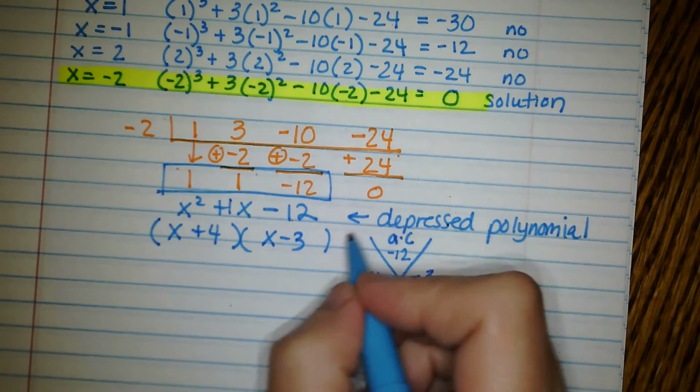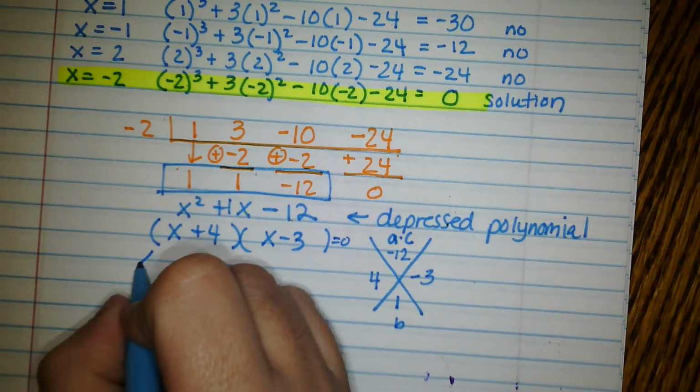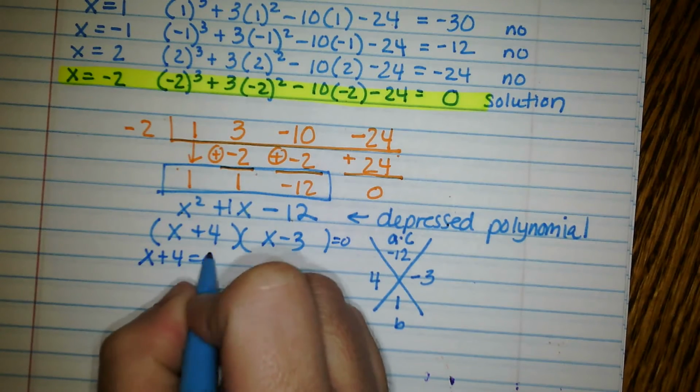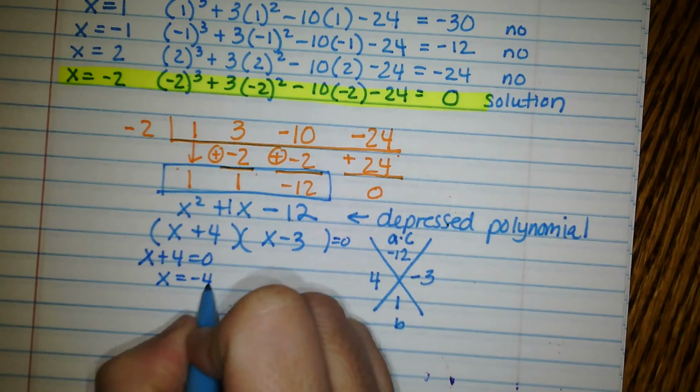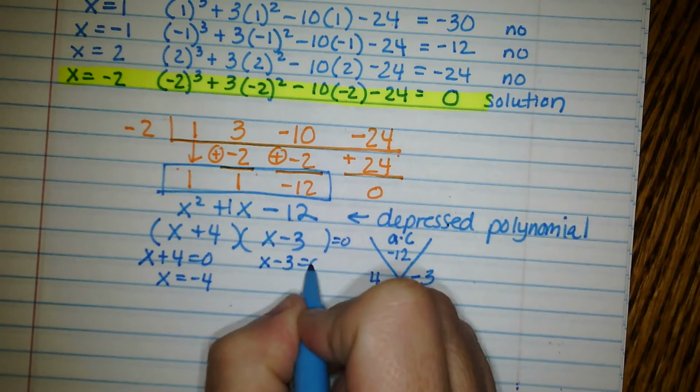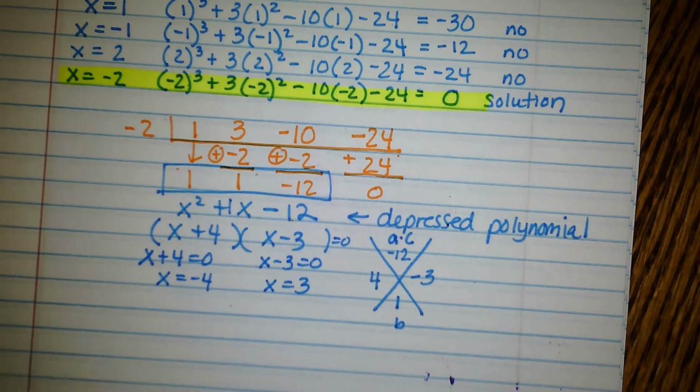Then we have to solve. So we set it equal to 0 and solve. x plus 4 is 0, so x is negative 4. And x minus 3 is 0, so x is 3.